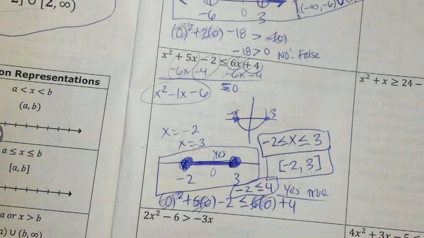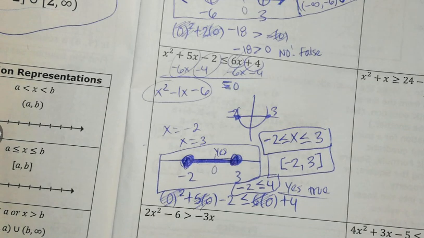Okay, I hope these two examples help you understand solving inequalities.